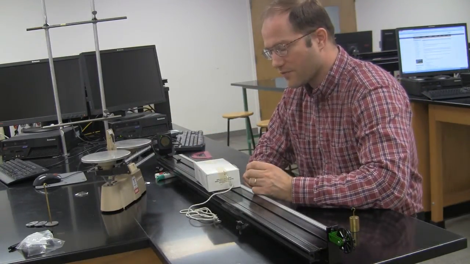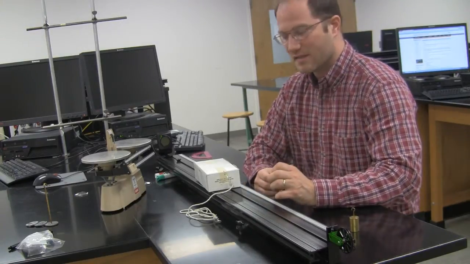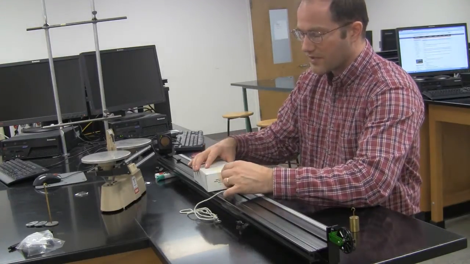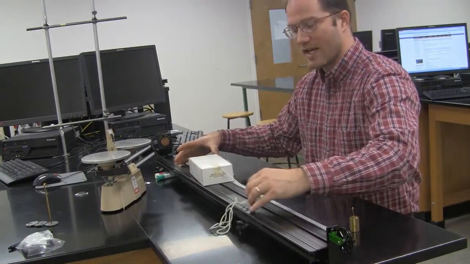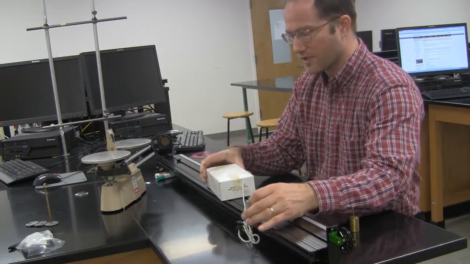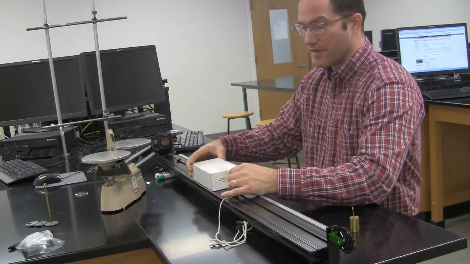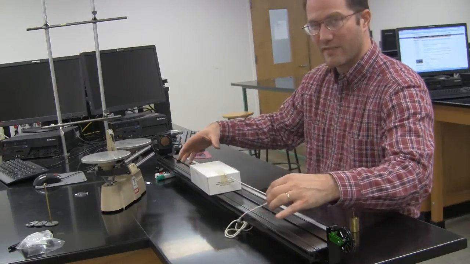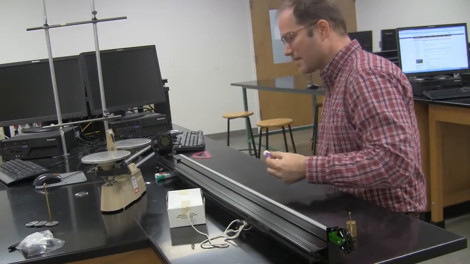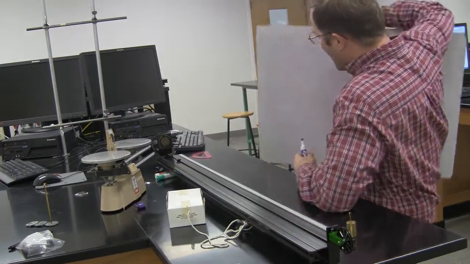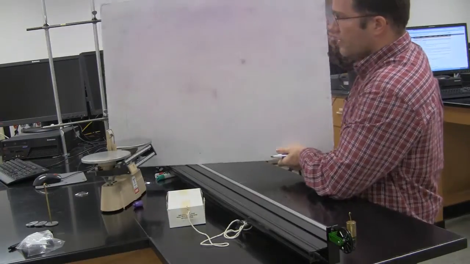The coefficient of friction is a dimensionless quantity that just says how grippy something is. If this were ice on ice, it would have a very small coefficient of friction. And if it were maybe sandpaper on sandpaper, it would have a very large coefficient of friction. So let's take a look at that for friction.